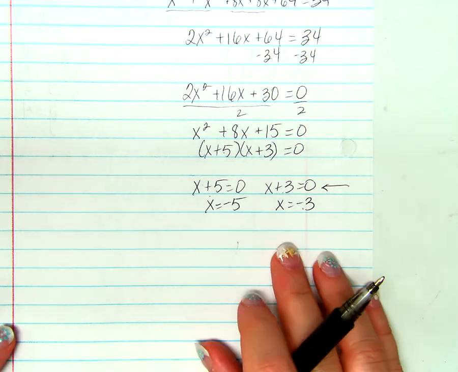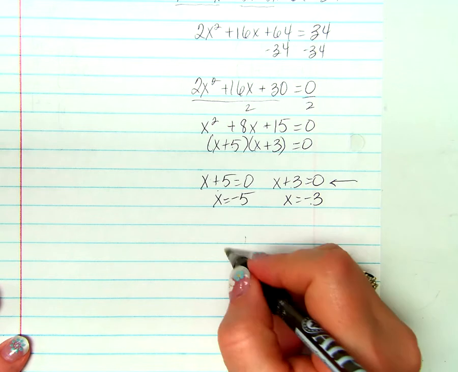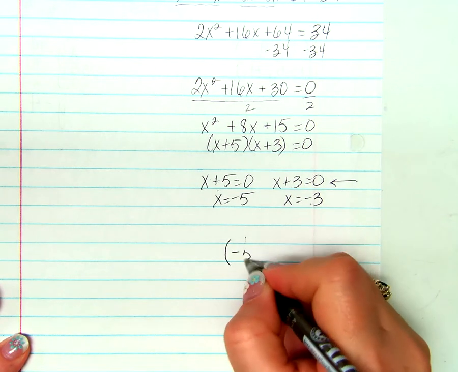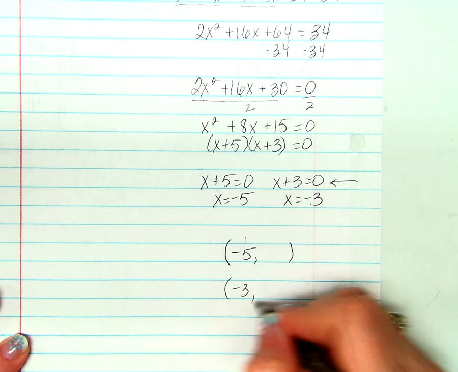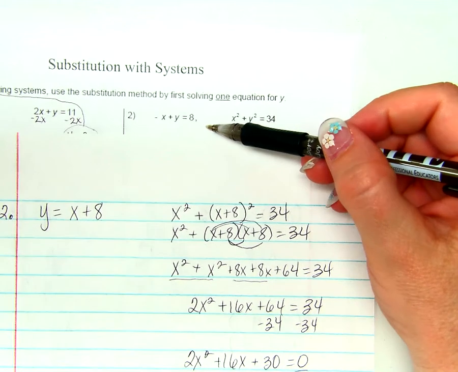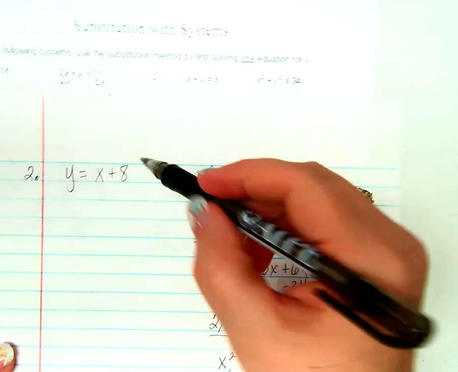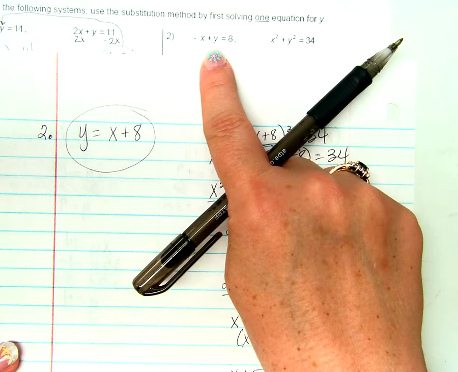Okay? So, what do my answers look like? Do I know yet? I know I'm halfway, right? One of my answers looks like negative 5 something, and one of my answers looks like negative 3 something. Okay? So how do I figure out those somethings? Okay, like this first equation you'd plug them in? Yeah, this is the equation we should plug them in, right? Because it's equivalent to that, isn't it?